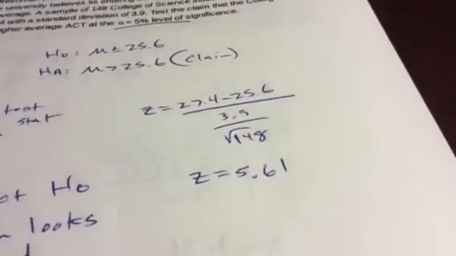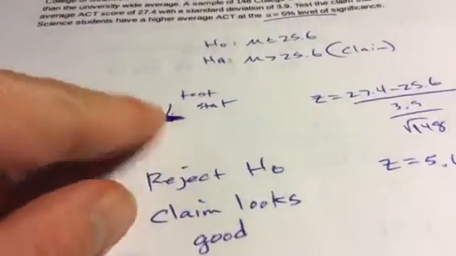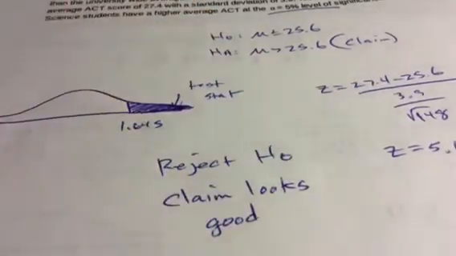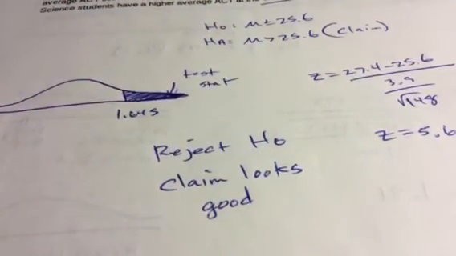Your test stat is 5.61. It's solidly in the rejection region. You reject H0, so the claim that they do a better job looks good.